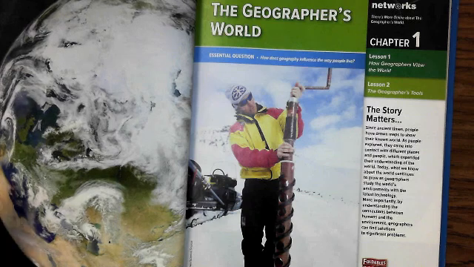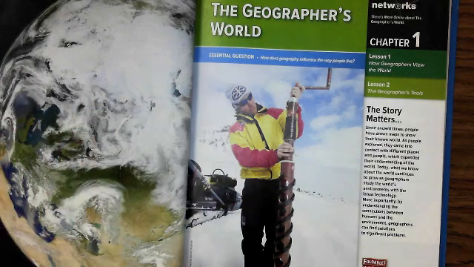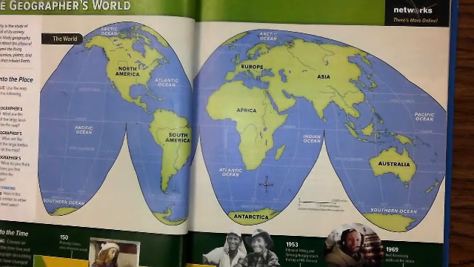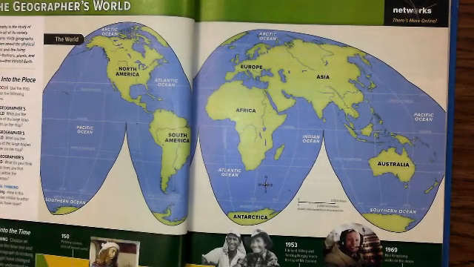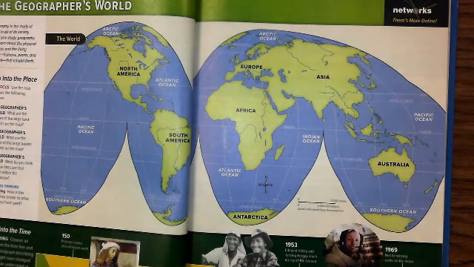Take a look at the photograph of the Earth. I think that's really amazing. You can actually see the Arabian Peninsula right here. Do you see that? And so this is going to be Africa, and this is Europe, and then this is Russia that's covered up by the clouds. All right, turn the page.